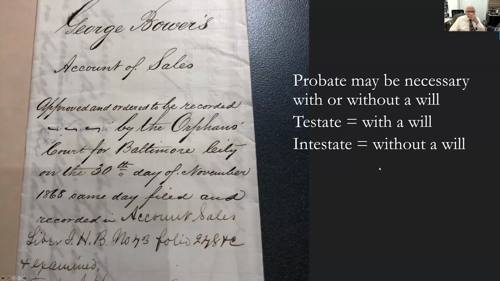So probate can be with or without a will. Let me set the stage here. We're going to talk about a person named John Doe, or Jane Doe, the standard person that we use in law discussions. So John Doe lives out his life, and he owns some property, and he has some money stashed away, and he has a family, and he has some children. And so he dies without a will. He doesn't make a will.